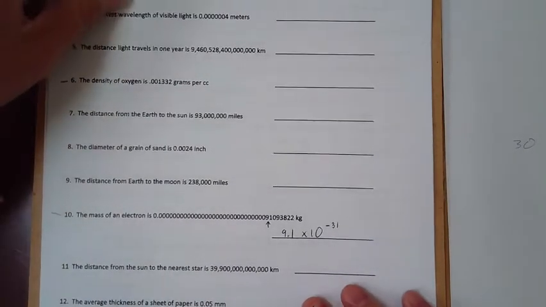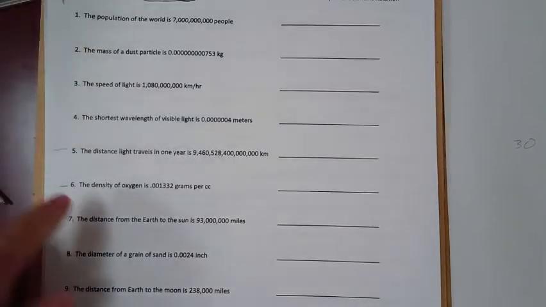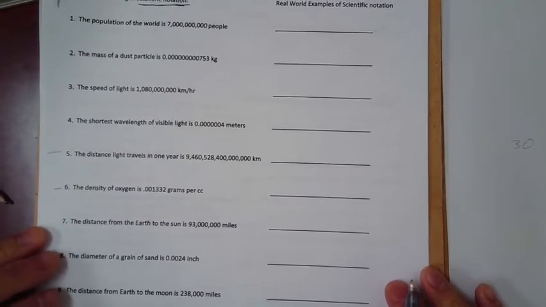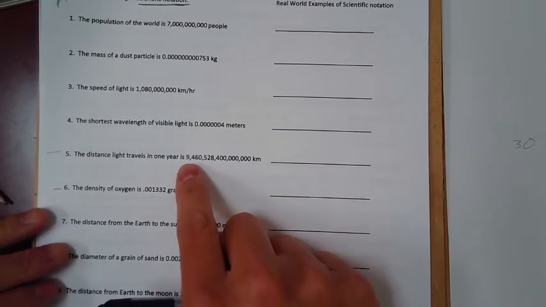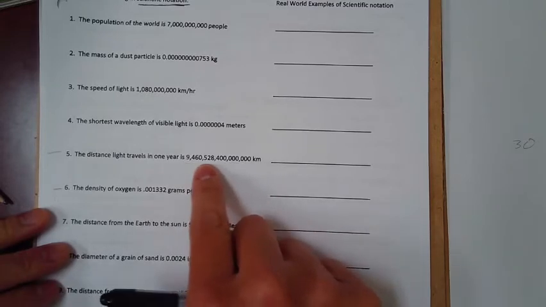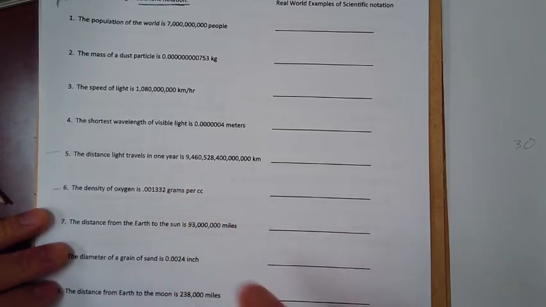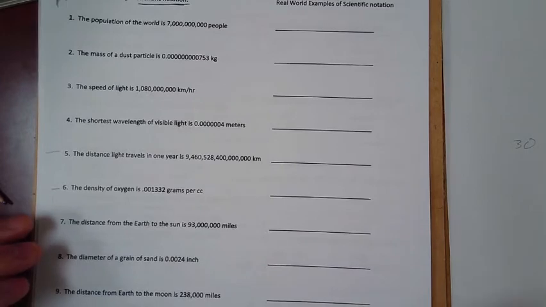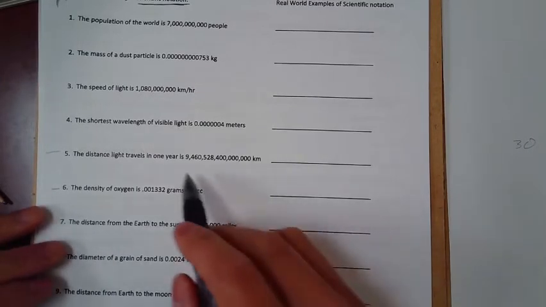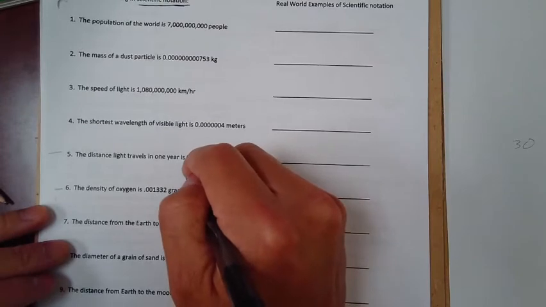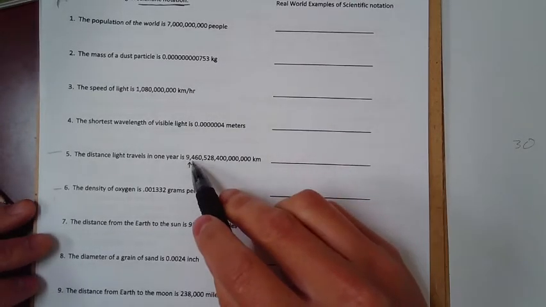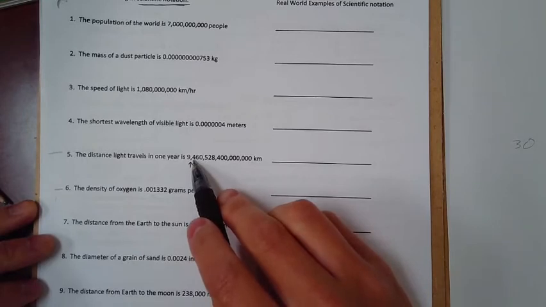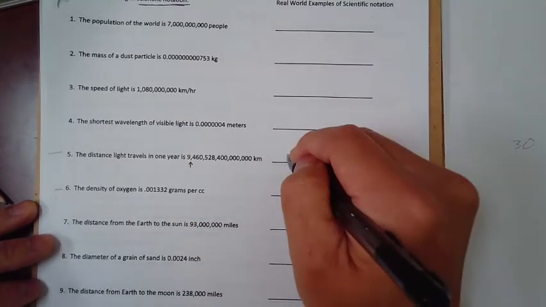Alright, let's take a look at number 5, another really long number. It's the distance that light travels in 1 year. First of all, I know my exponent is going to be positive. This number is really big. It's bigger than 1. So let's figure out the coefficient. I need a number between 1 and 10 for the coefficient. Where would I put my decimal? I would put my decimal right there between the 9 and the 4. I could round this to 9.5, but just to not confuse anyone, I'm just going to keep it at 9.4.